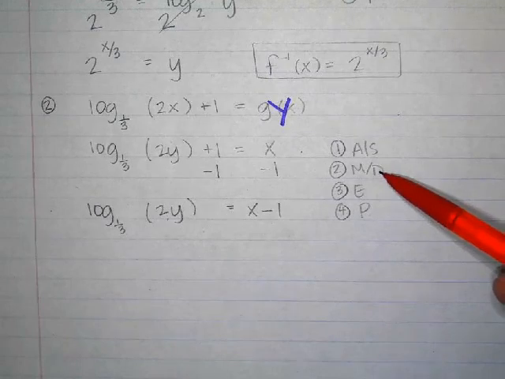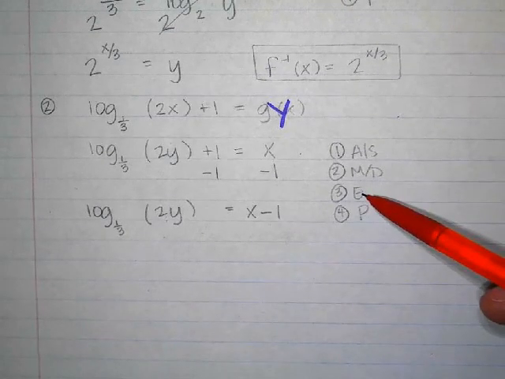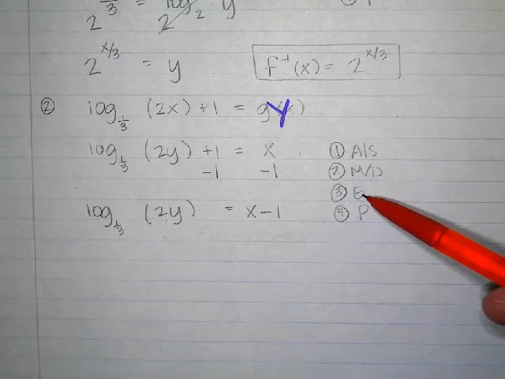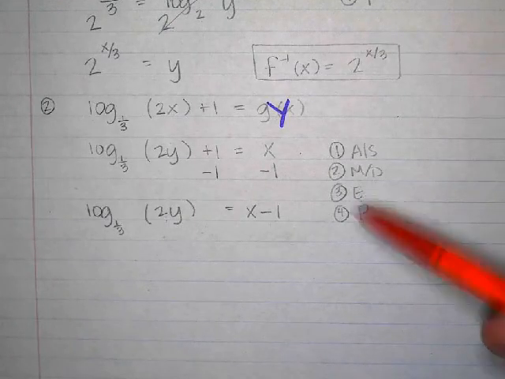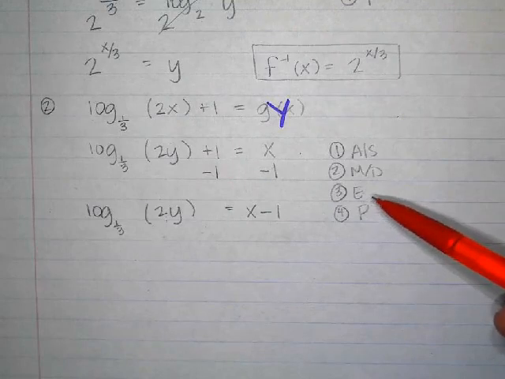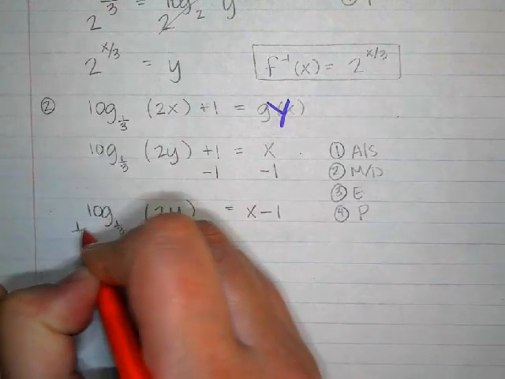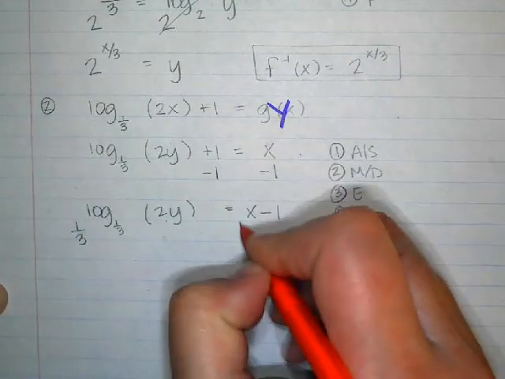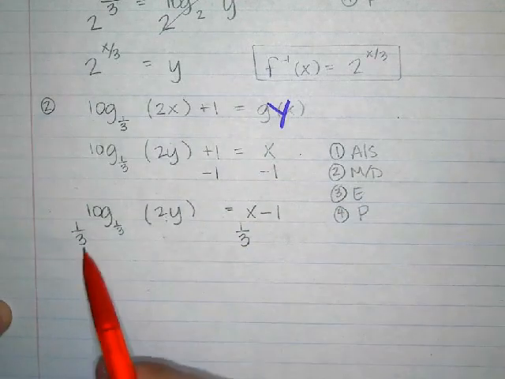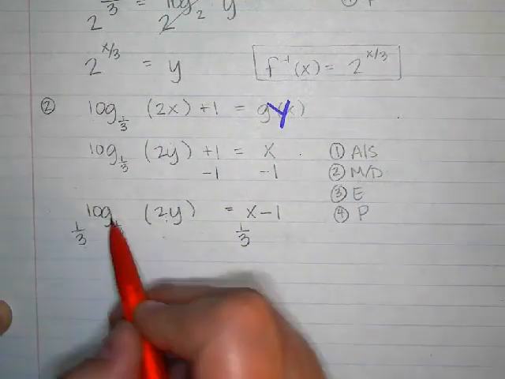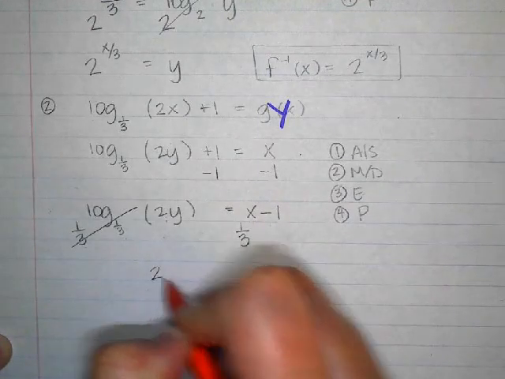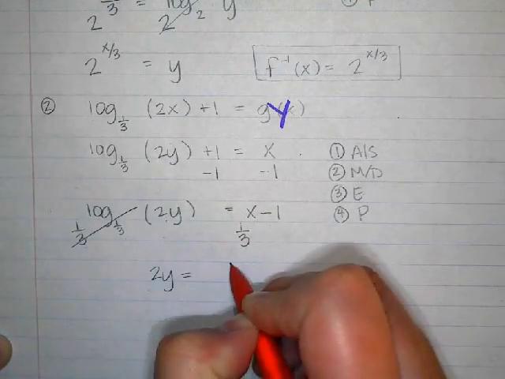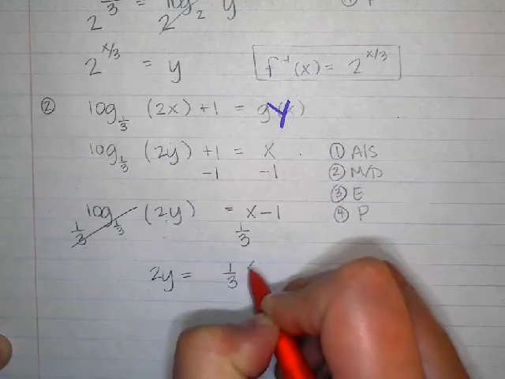We're going to move on to the next step with this exponential part. So is there an exponent I can put in the problem? Yeah, I'm going to put a base of 1/3. I'm going to introduce a base of 1/3 and turn this into an exponential problem. So base of 1/3 and the log base 1/3 are going to cancel each other out. So at this point, I've got 2y equals 1/3 to the exponent x minus 1.